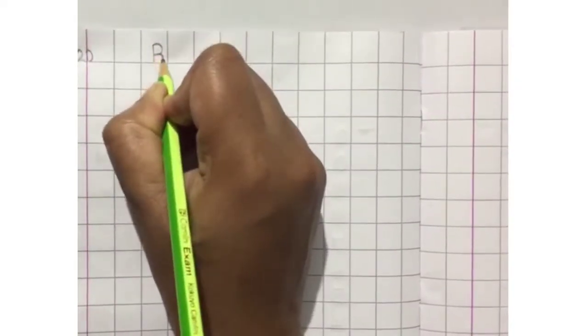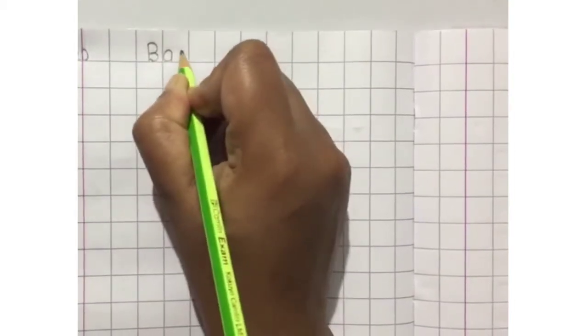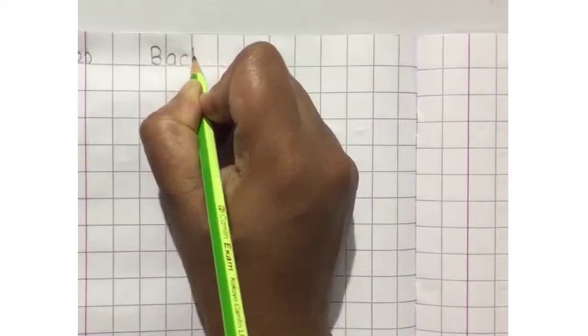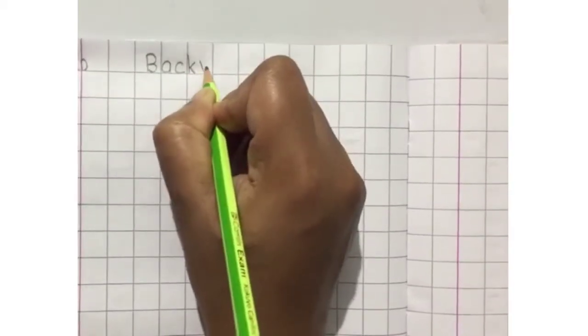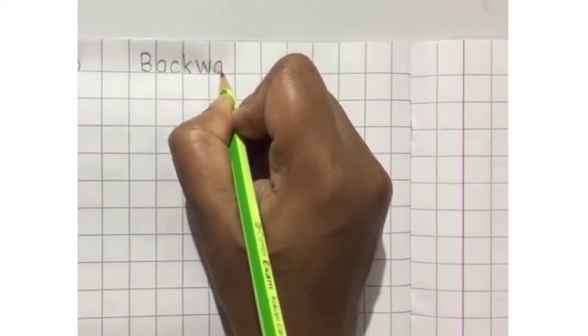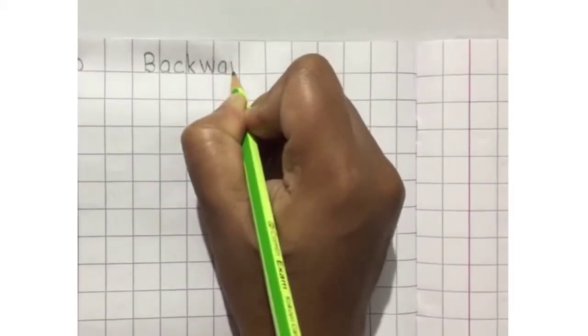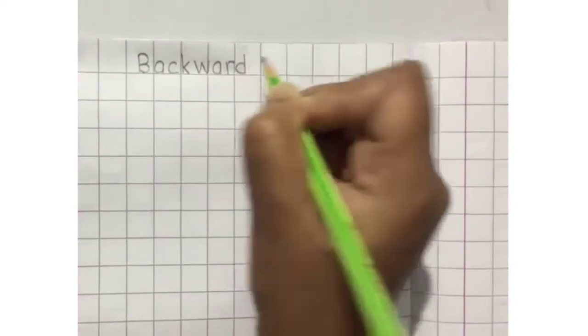B capital, A, C, K, W, A, R, D, backward.